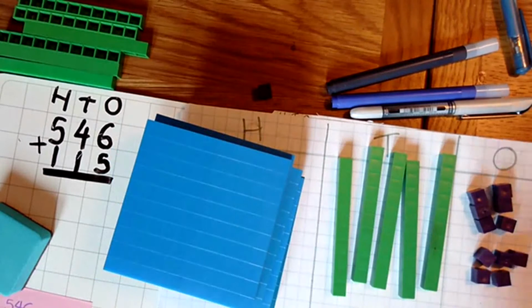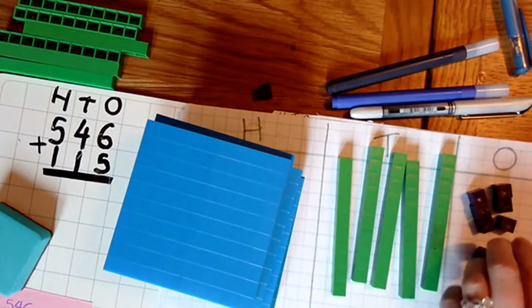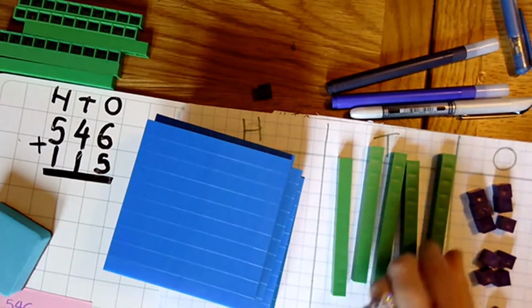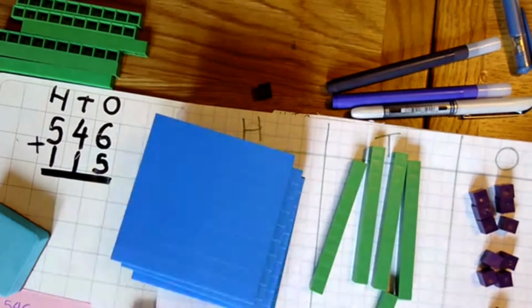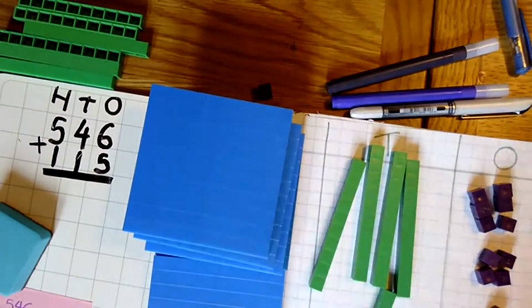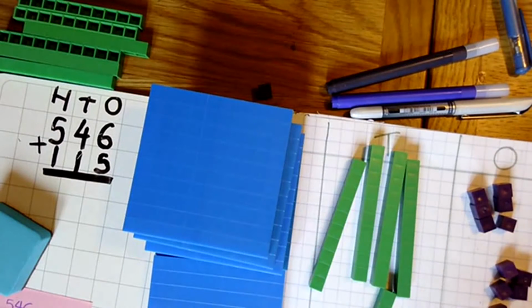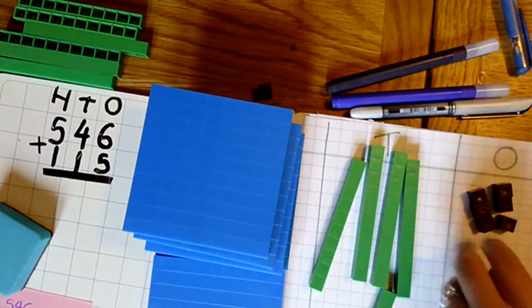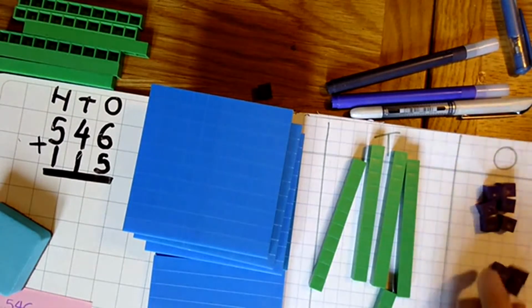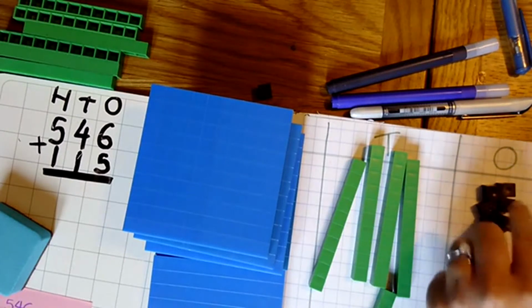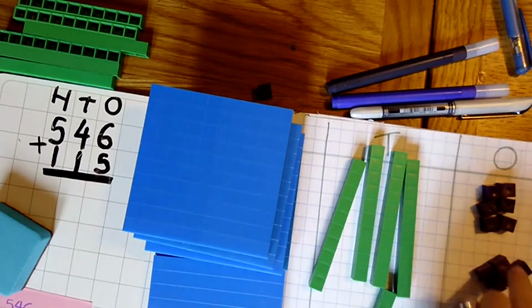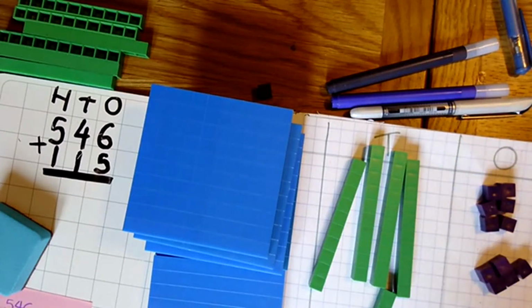So I'm now going to be looking at my equation. I've got my two numbers. I'm just going to put my other 100 there so we don't get confused. So adding my ones together, let me see how many ones I've got. 1, 2, 3, 4, 5, 6, 7, 8, 9, 10, 11.